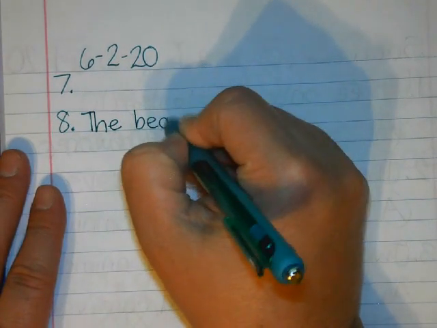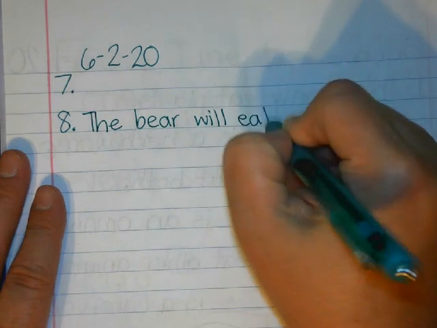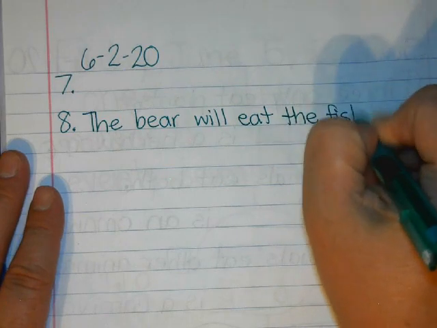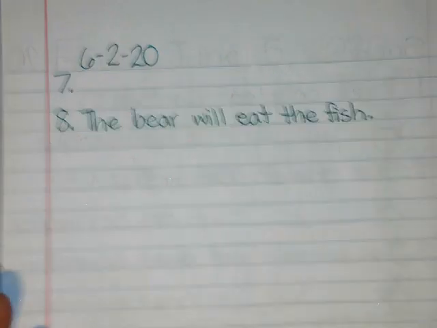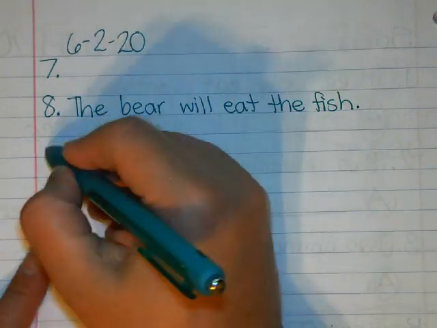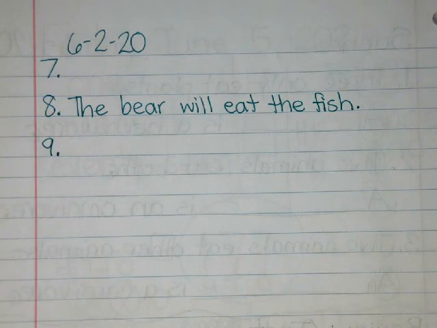The bear will eat the fish. Okay, so just go ahead and copy that down. We kind of did that one together. Number 9. We're almost done. We just need number 9 and number 10. Pause it if you need time to write the sentence.